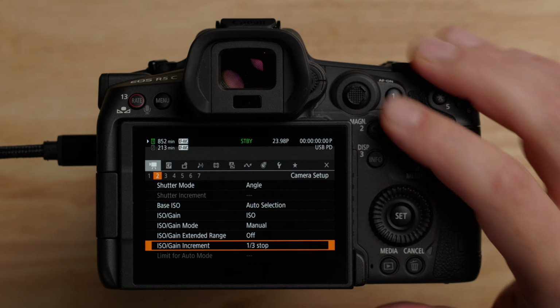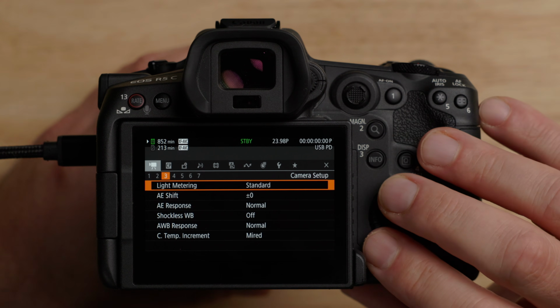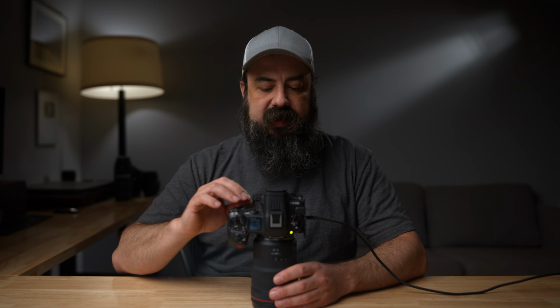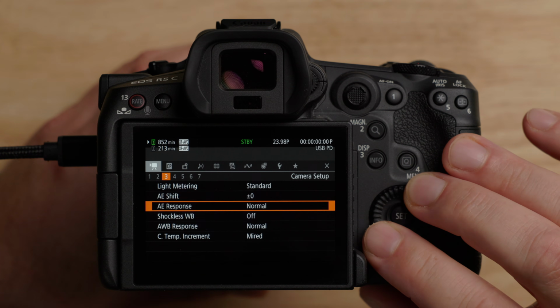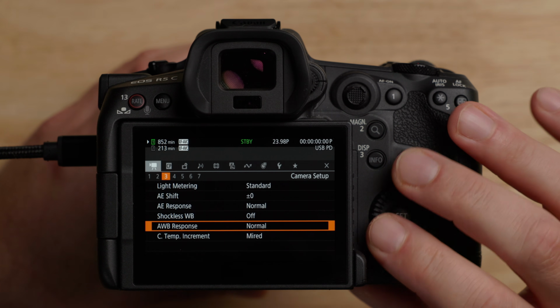So leave it at 1/3 of a stop. Onto the third page here. A lot of these settings have to do with auto exposure and auto white balance. So I'm not going to go through these because I think most of us are probably going to be using manual exposure, manual white balance, like I've been saying. So light metering, AE shift, that's auto exposure shift and response, shockless white balance, auto white balance response. I'm going to leave these all to default because I don't really use them.